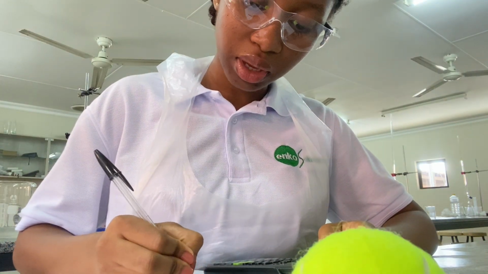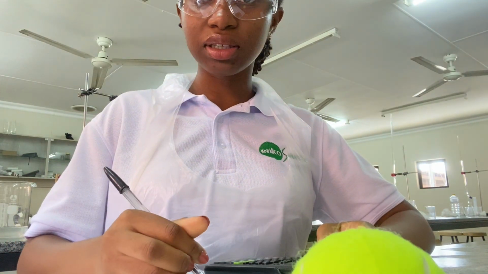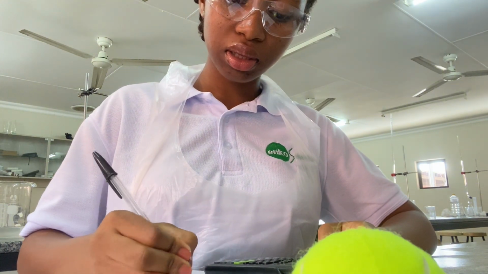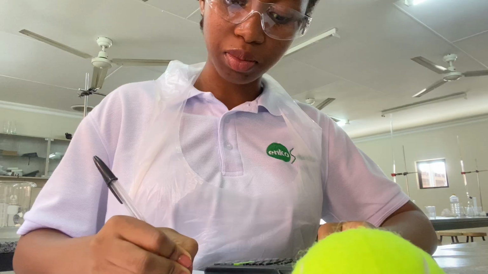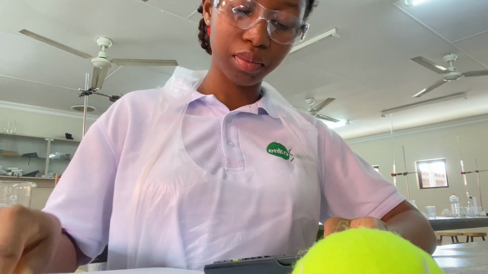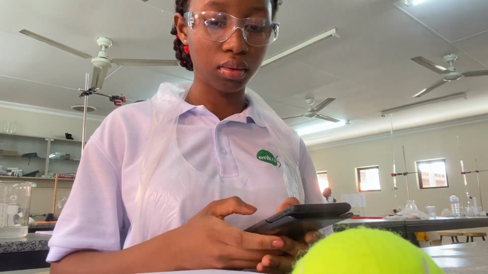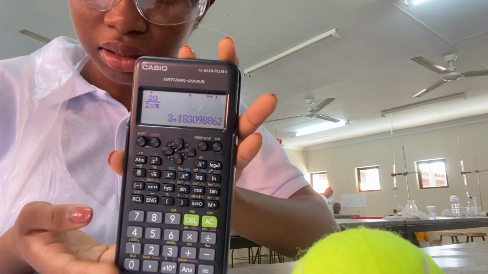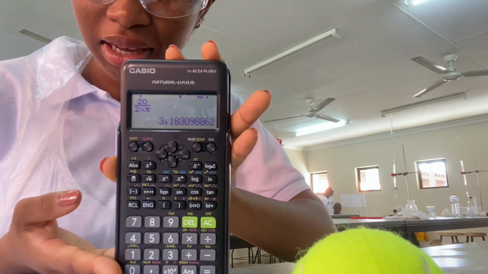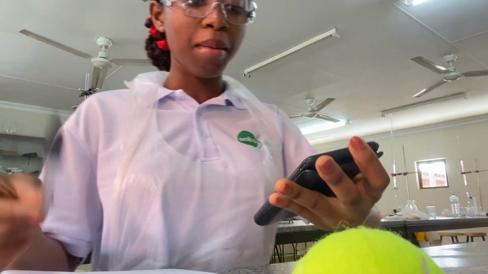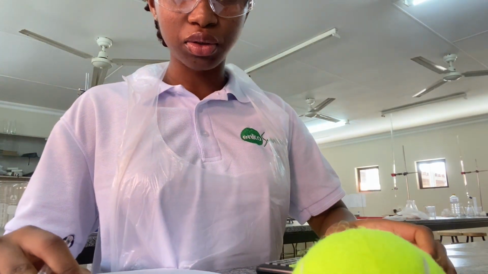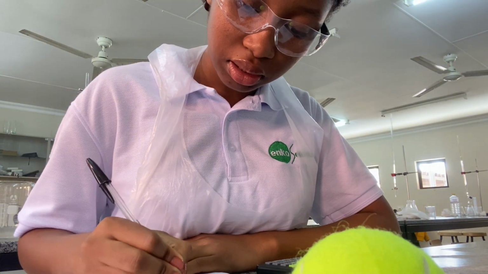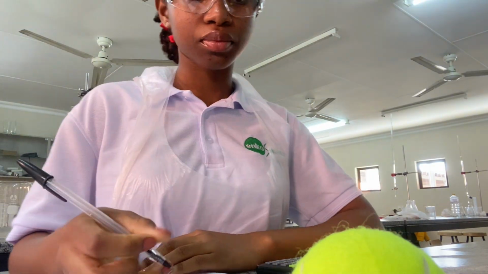We're going to do 20. C is the value of the circumference, so C is 20 centimeters divided by 2 times pi. The answer is 3.183 and all those numbers, but we can round them off to 3 significant figures. The answer is going to be 3.18 centimeters.